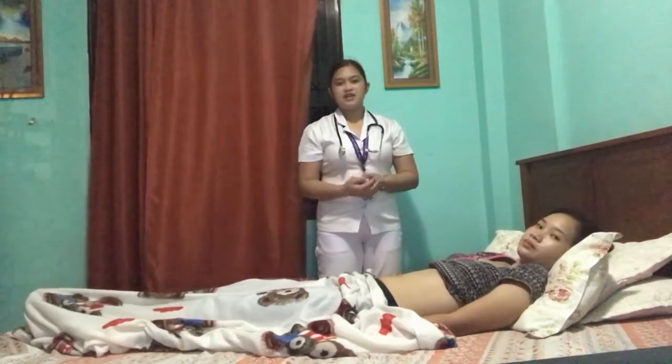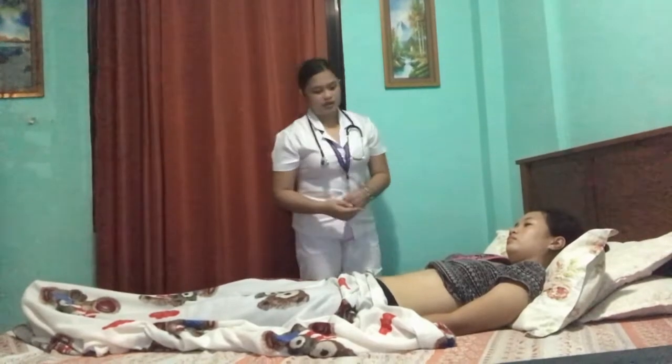So test for the shifting dullness while the patient is lying supine on the bed. Then percuss the flanks of the patient from the bed towards the umbilicus, noticing the changes from dullness to tympany, and mark it.